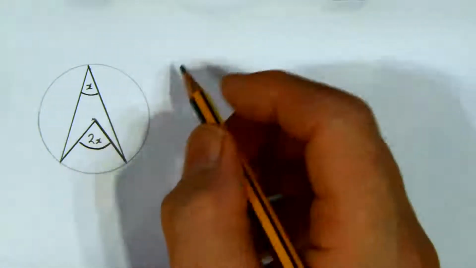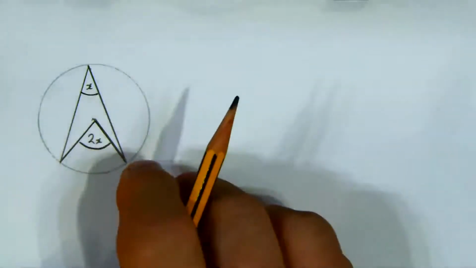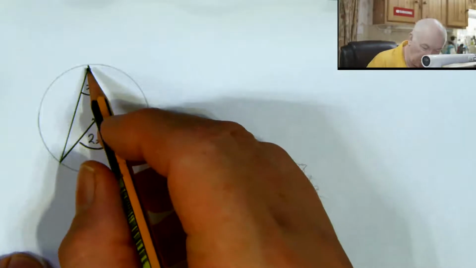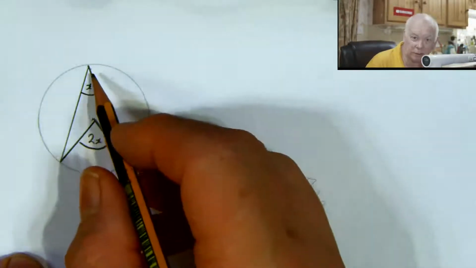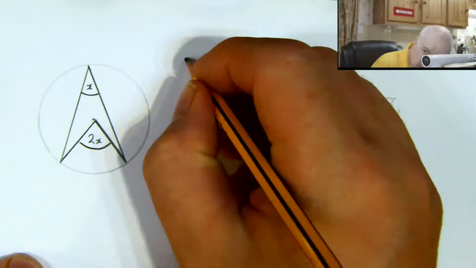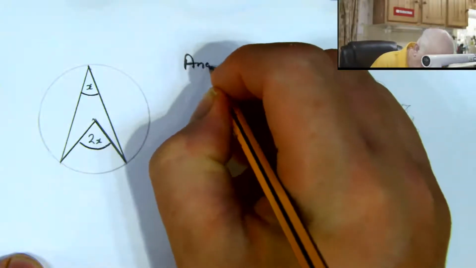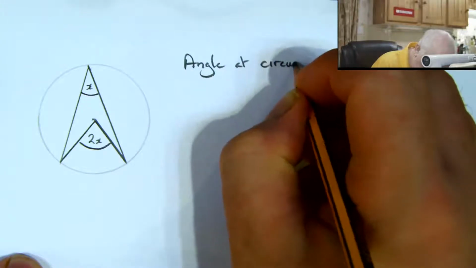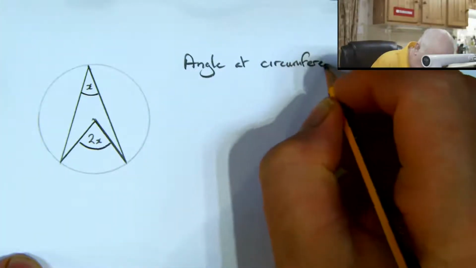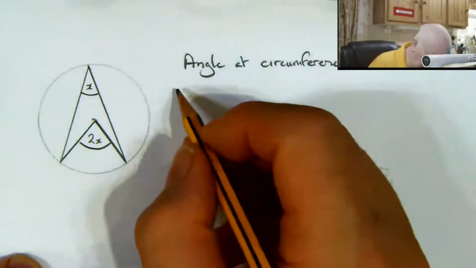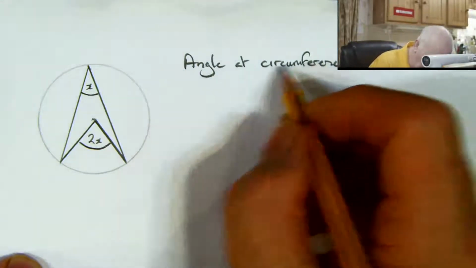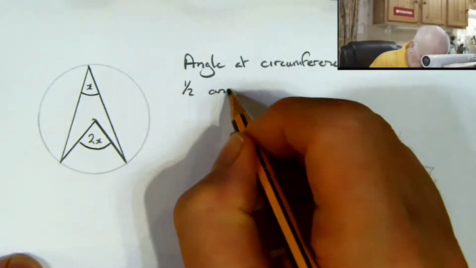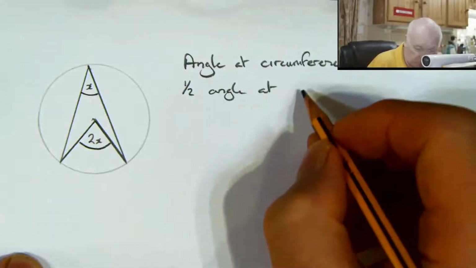So we can say for this very simply that the angle at the circumference is going to be half the angle at the center.